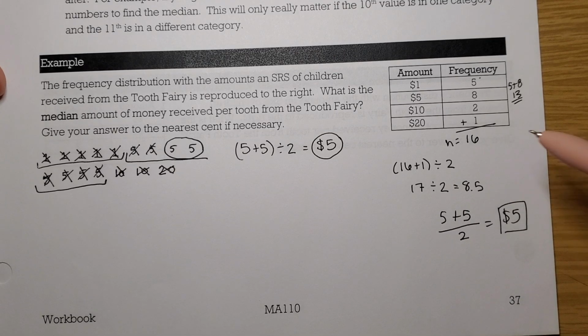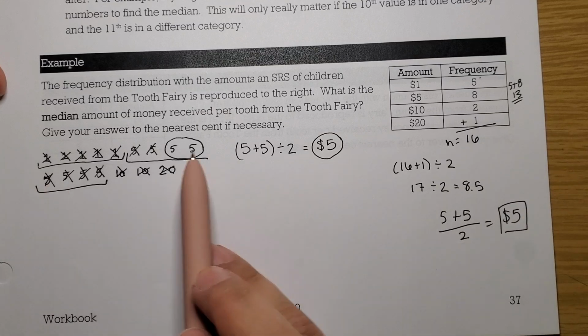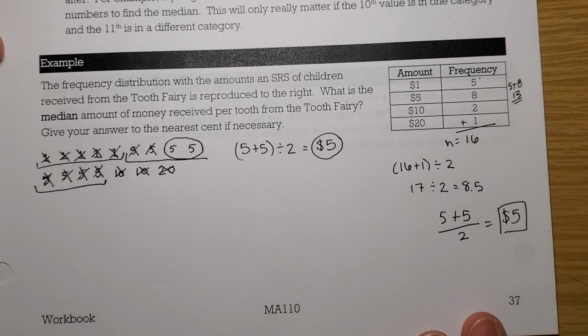But if the n is small enough, in this case just 16, then you can go ahead and recreate that data set and find your solution in pretty much the same amount of time. So that's one of the advantages of knowing multiple methods. You can work through the method that makes the most sense for you.